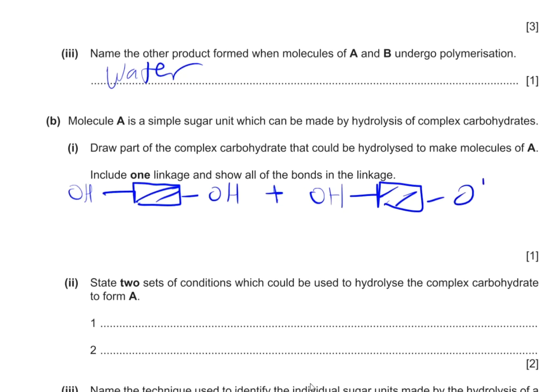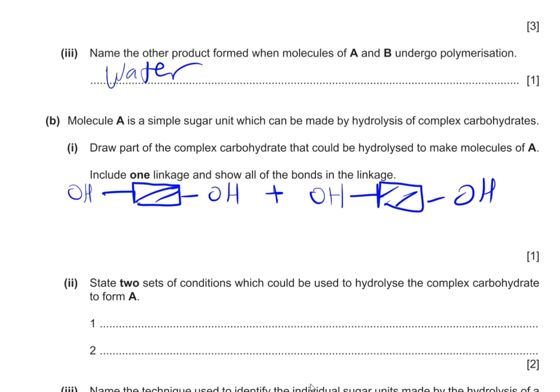That would be something like this. And then we're gonna take one OH and one H from this monomer, and OH from this and H from that, and we're gonna connect that with each other.